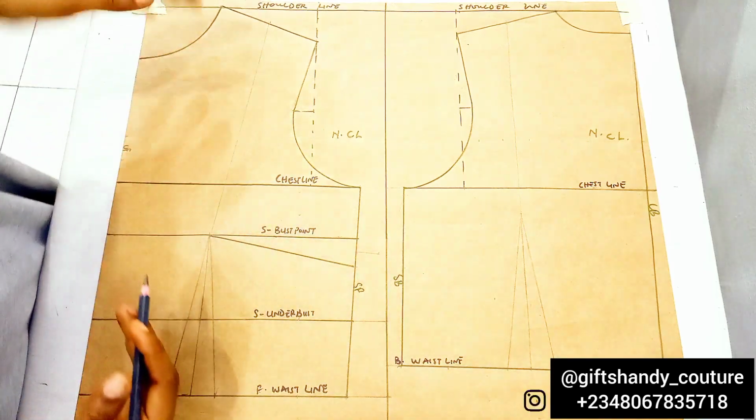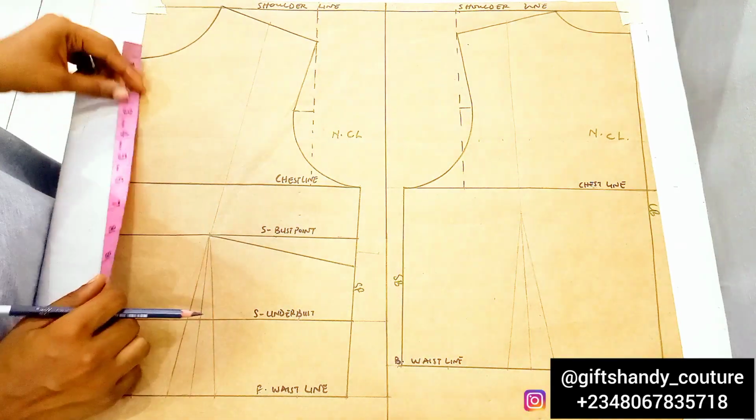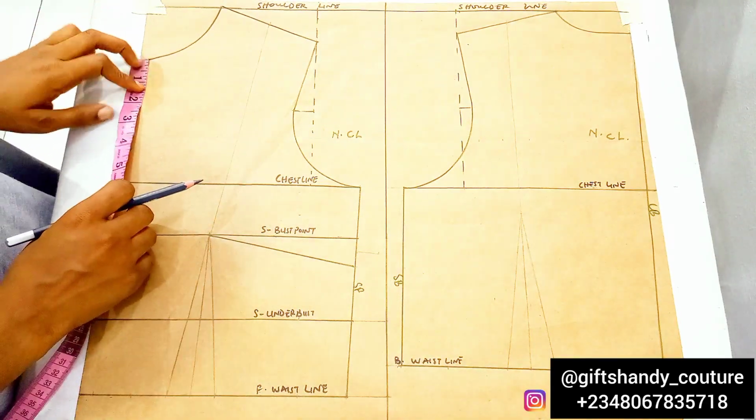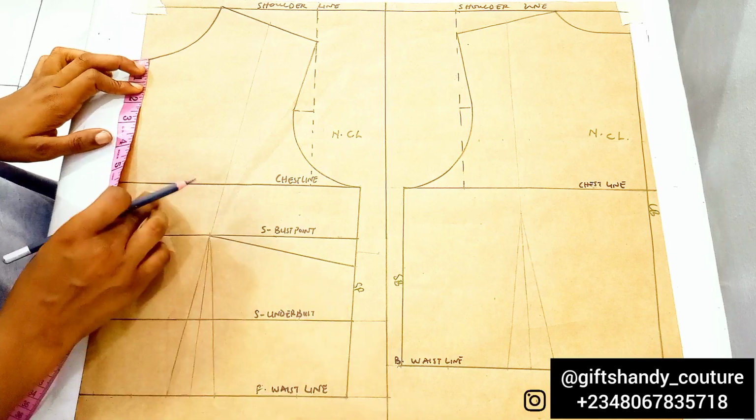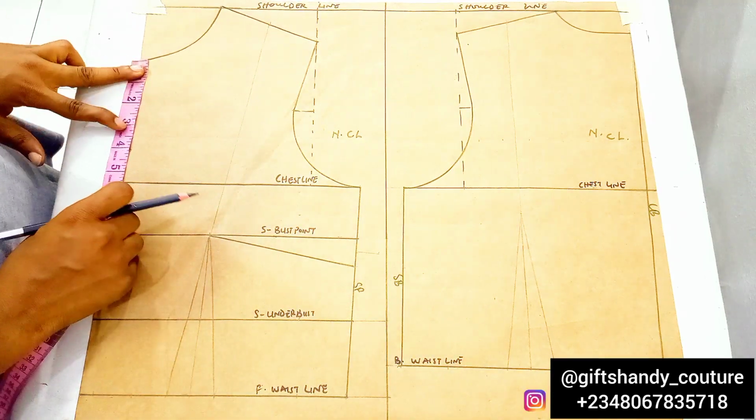This is to avoid sharp points. Okay, now that you have already gotten these 2 lines, the next important thing you're going to do is to impute your cleavage line. Now, if you have not seen my video on how to take an accurate body measurement, you need to go watch that video.